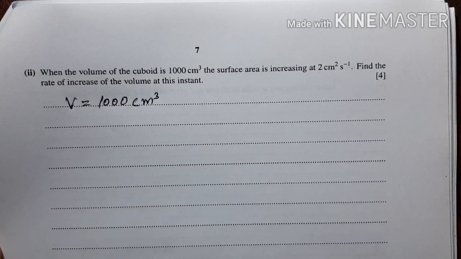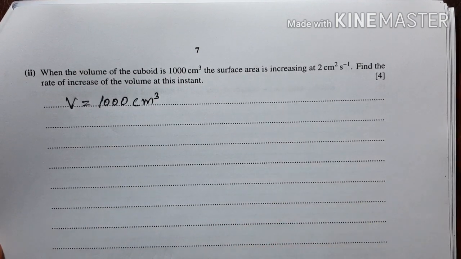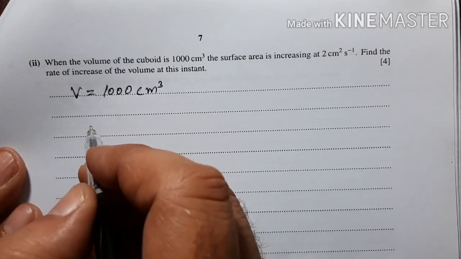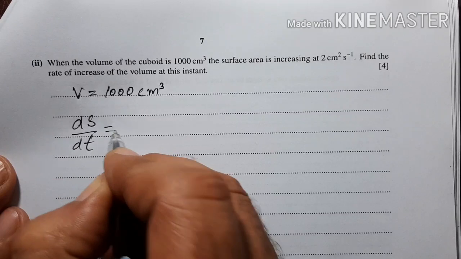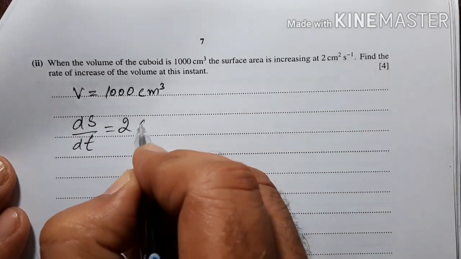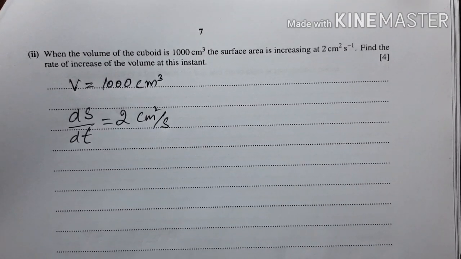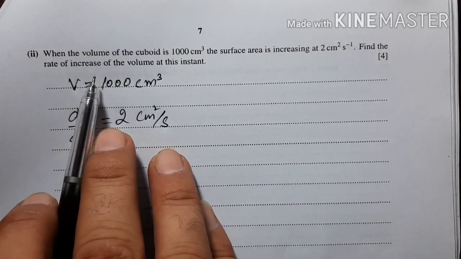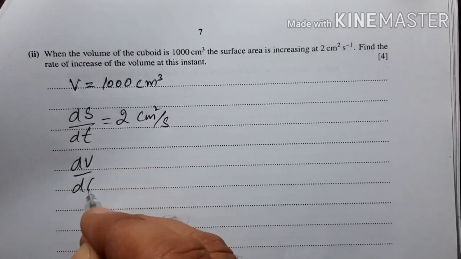Now, the second thing is the rate of increase of surface area. It means dS by dt, which is 2 centimeter square per second. And what we are going to find is the rate of increase in volume, which means dV by dt.